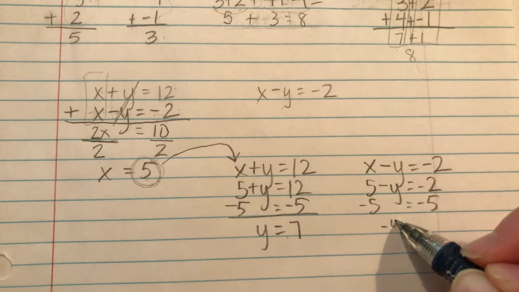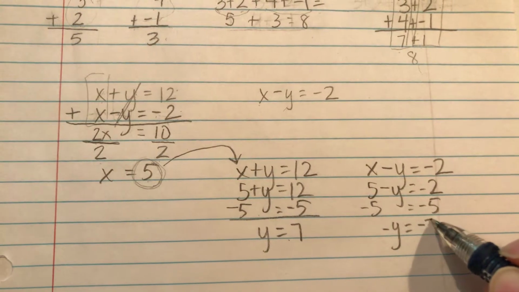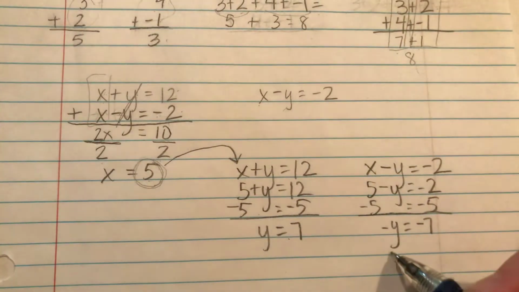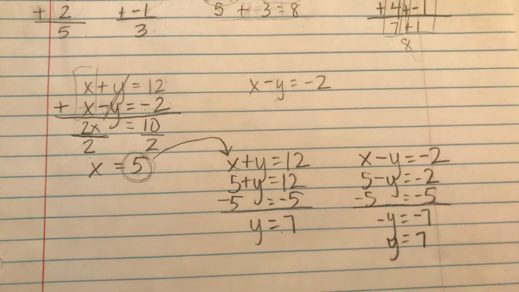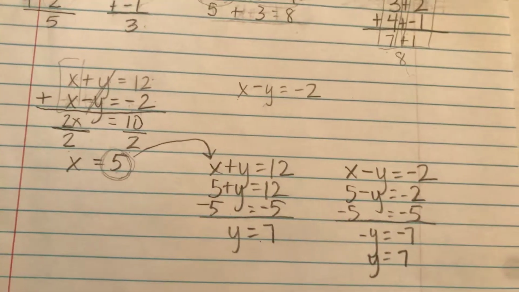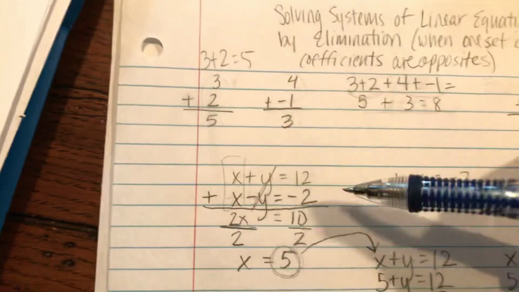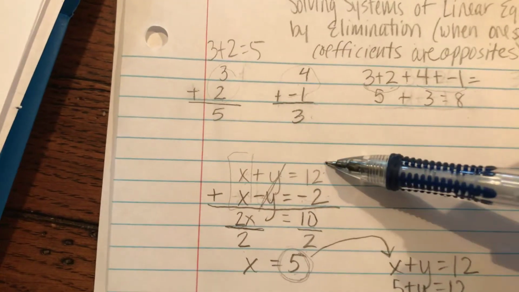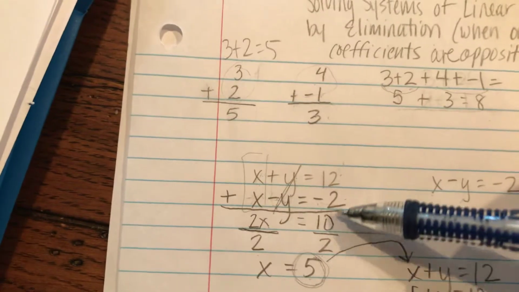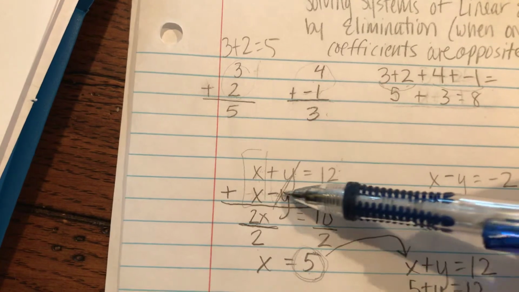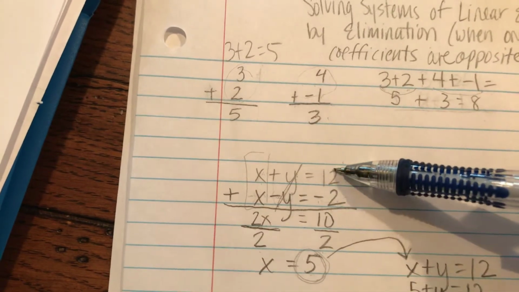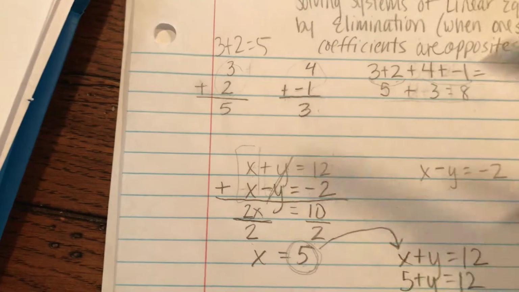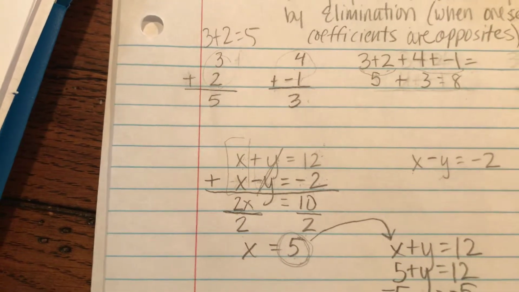I get -y equals -7, which means that positive y would equal 7. So in either case, I got 7. I like to just look and see which one seems simpler to solve. Personally, I like to avoid negative numbers, so with this subtraction and the negative, I probably would have chosen the first equation, but that's really just a matter of personal preference.